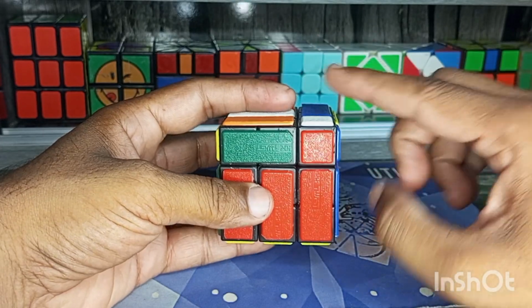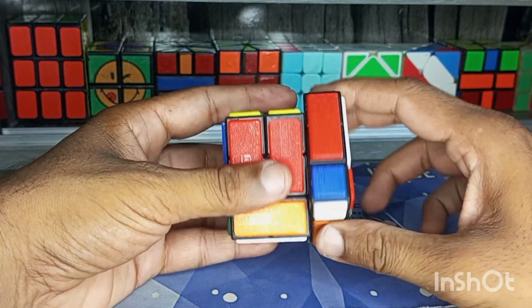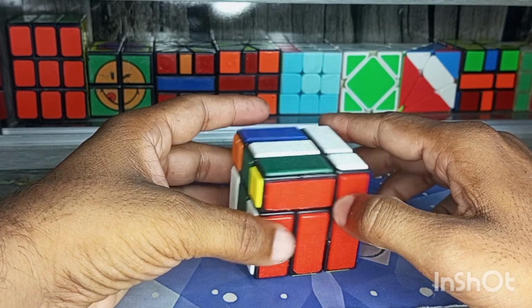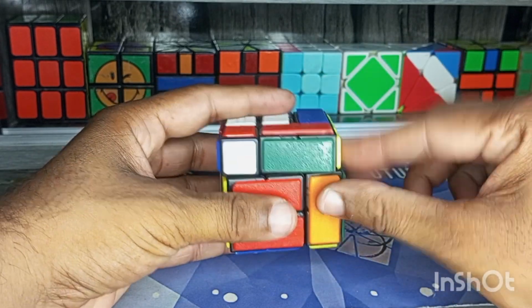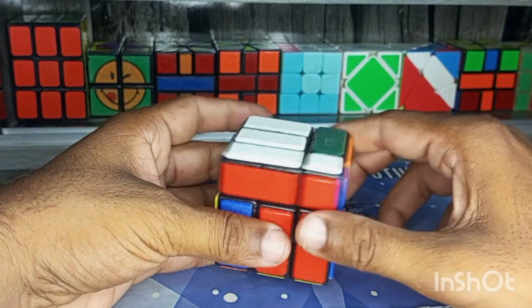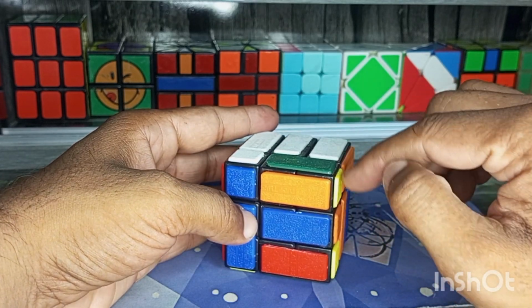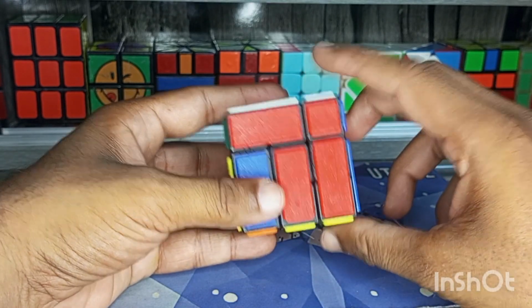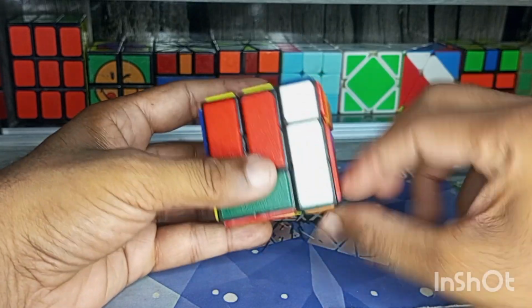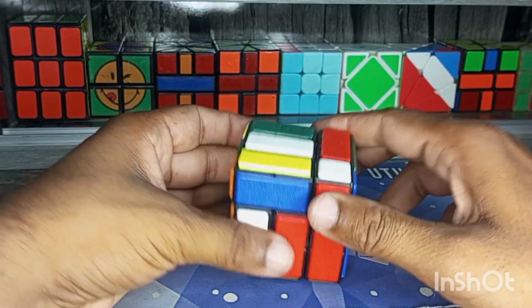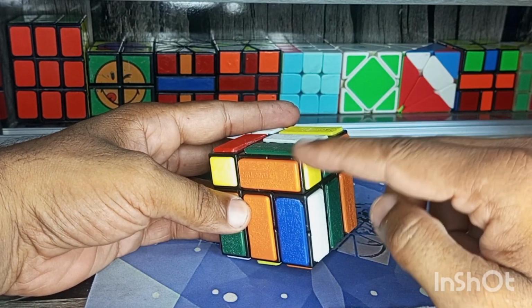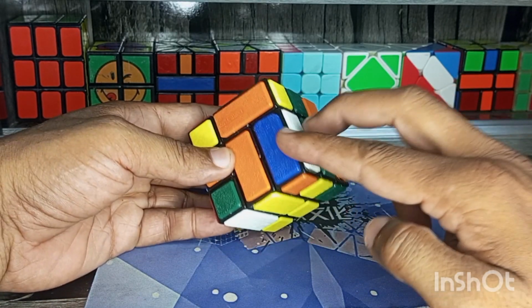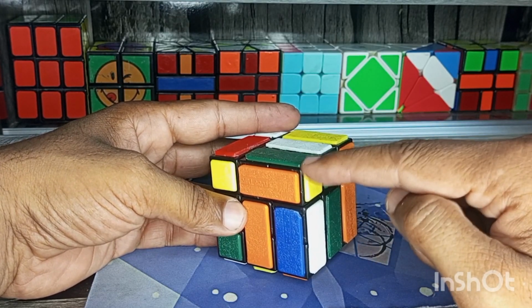So we will apply algorithm number 1, F R U F R' F2 U'. Once we apply the algorithm, we can see our piece shifts to this position. Again I will apply the same algorithm, F R U F R' F2 U'. This time we can see our piece has shifted to this side. So again apply algorithm number 1, and this time we can see we have placed our piece in its ideal position. So this piece will shift to this side. So this is our ideal position.